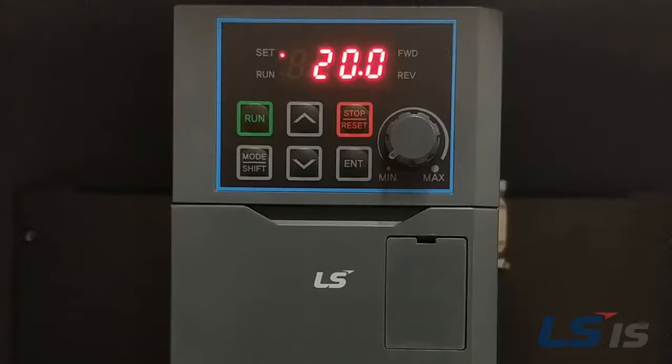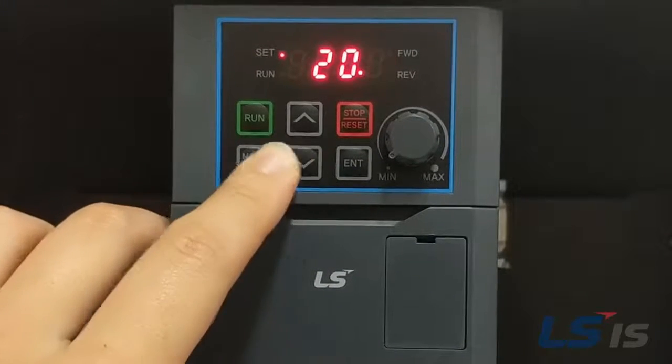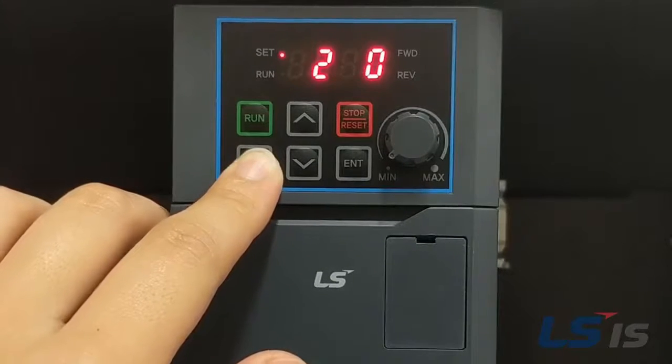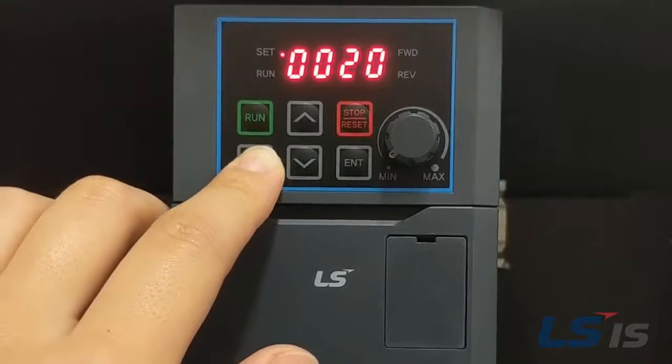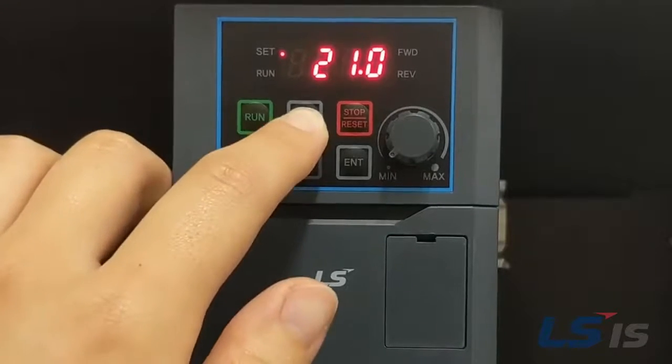You can see that one of the digits is blinking. This is the cursor, and you can press up or down to change that value. Press the Mode Shift key to move the cursor to the left and change digits from the 10th place to the 1s, 10s, and 100s place. Let's change the acceleration time to 5.0.